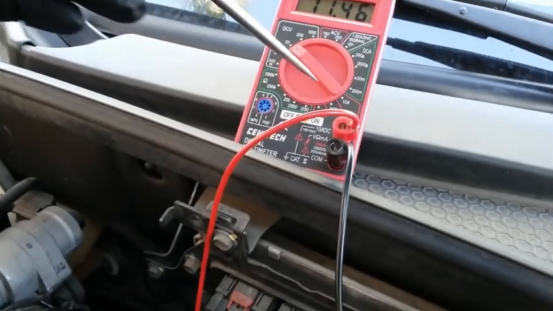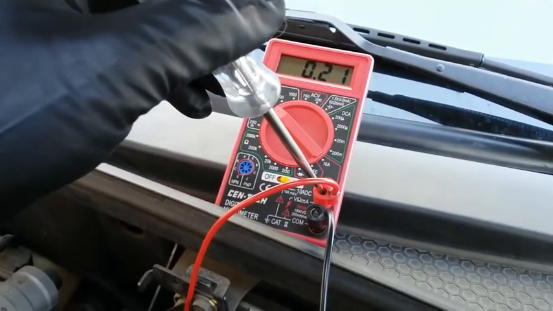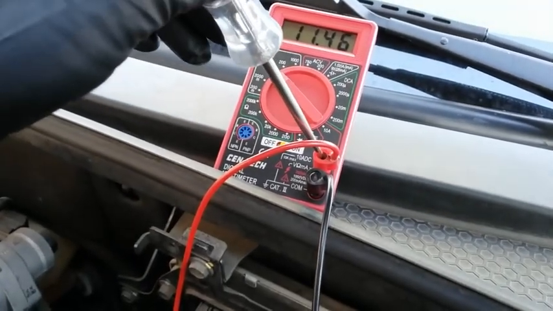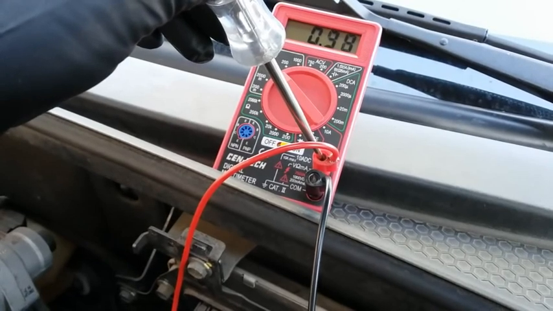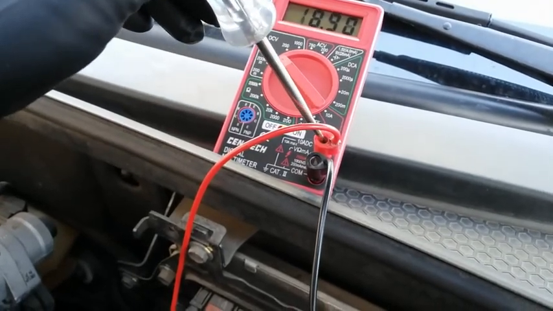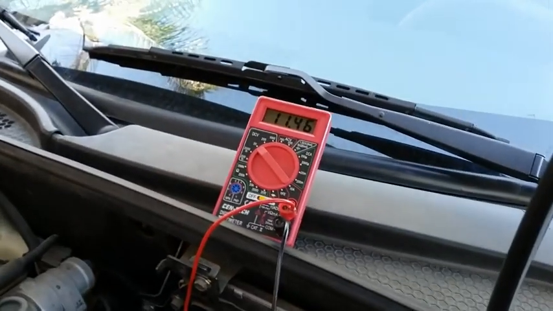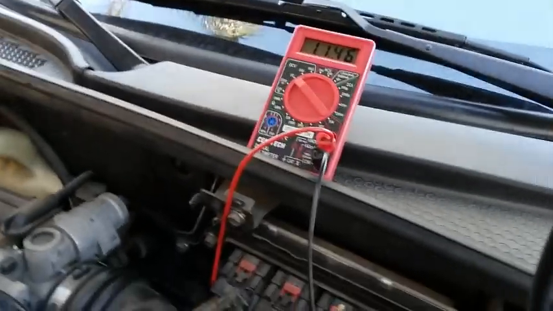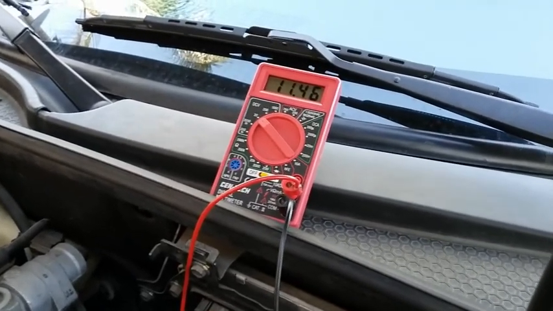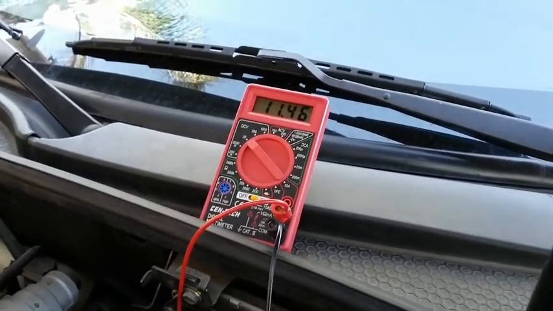Alright, so I'm going to do that. And you can see it dropped to approximately 0.25. Touch it one more time. Approximately 0 volts. Back to battery voltage one more time. So 0.18. So that means the circuit integrity from the connector to the PCM is in good condition. There's no opens or shorts, and this pretty much tells you that the problem lies with the faulty oil pressure switch.